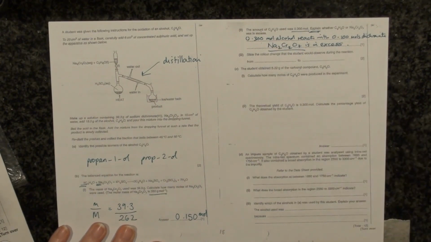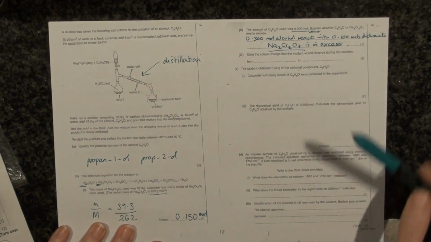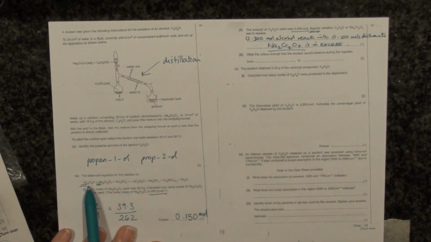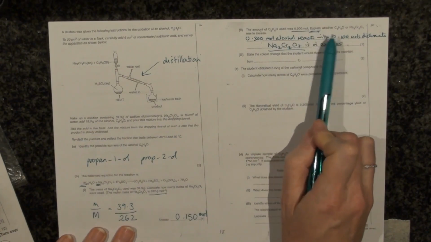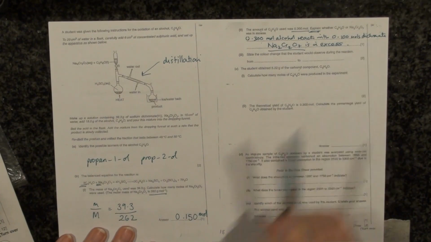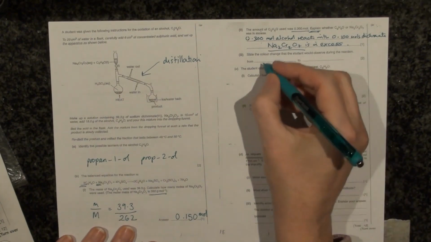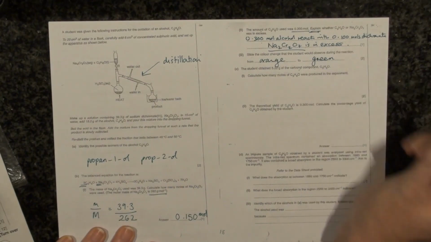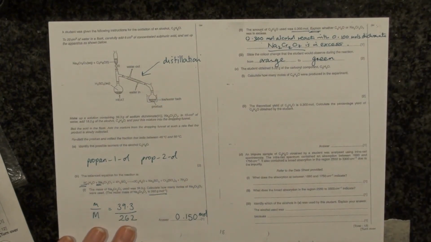You cannot get the mark for just saying dichromate. You need to make this first point. It has to relate to the 3:1 ratio in the equation and therefore only needing to react with 0.1 moles of dichromate. The colour changes has come up earlier, orange to green. Again, this one is worth 2 marks, 1 for each colour.